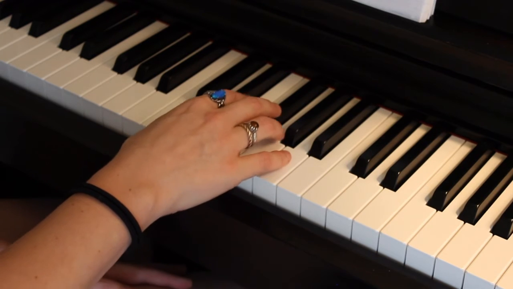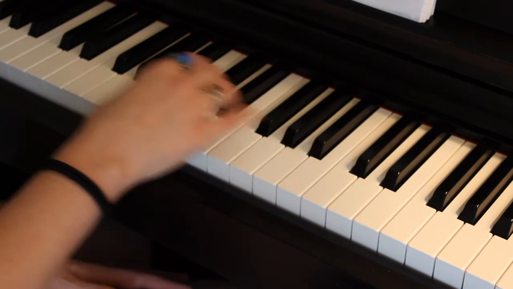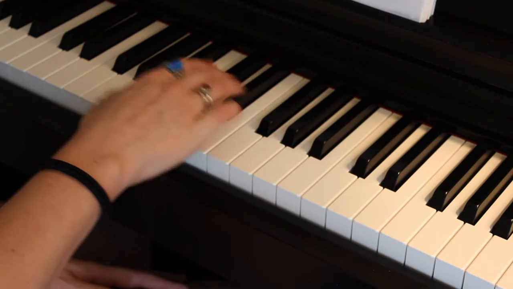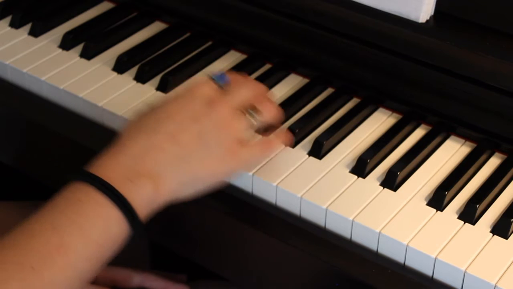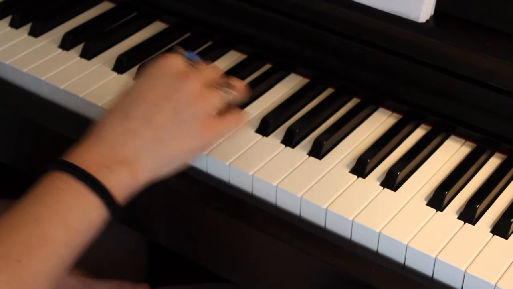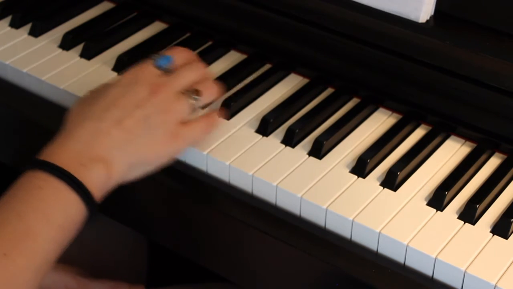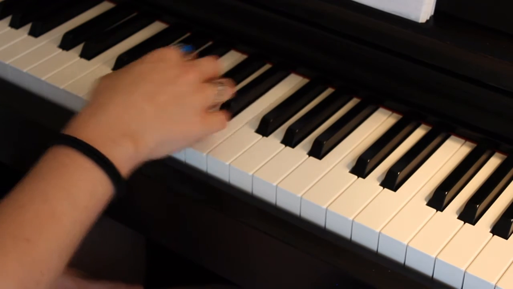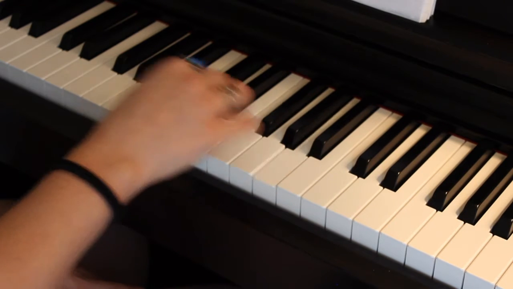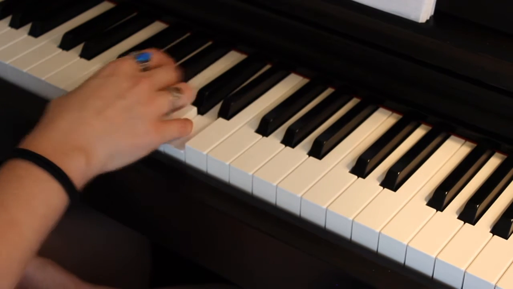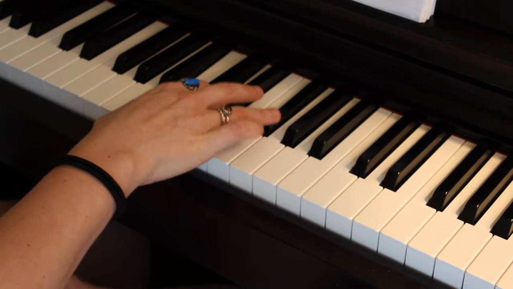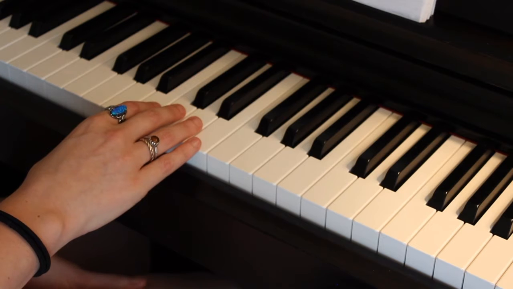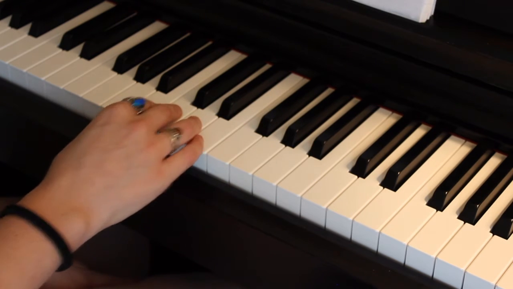So we're gonna go D, switch to G, switch to B minor, switch to A, back to D, switch to G, now to B minor, and to A. So we're going 1, 2, 3, 4, 1, 2, 3, 4. So this is how that's gonna sound with the words.